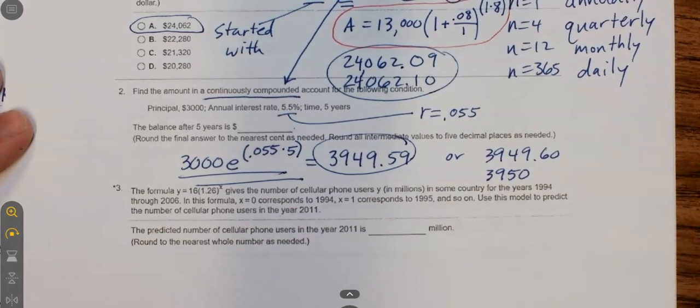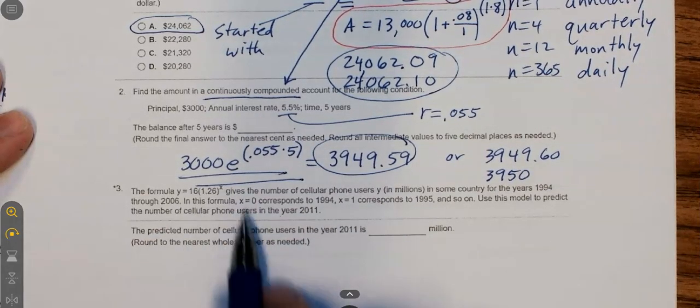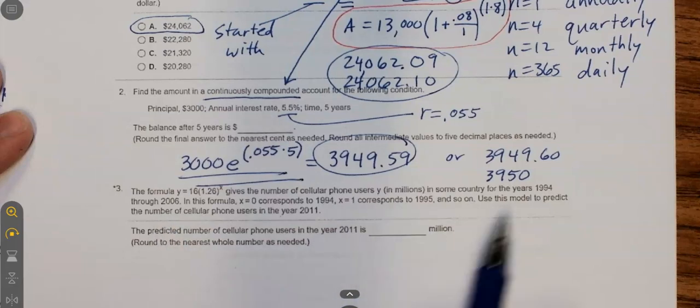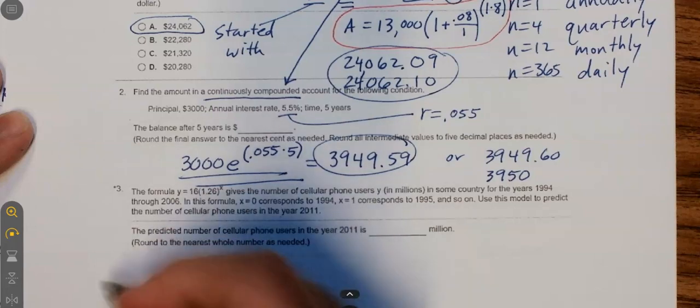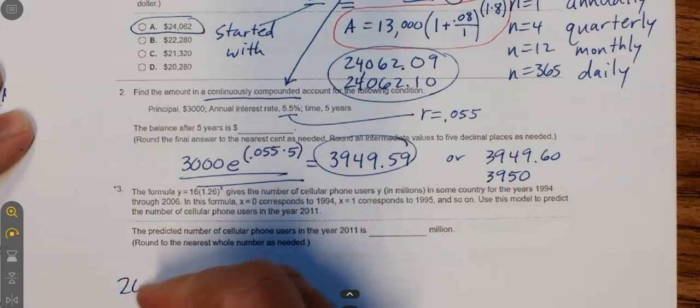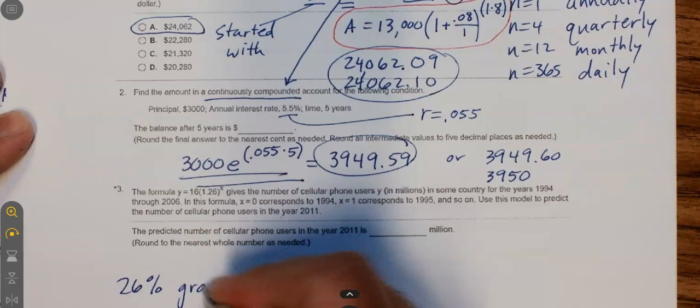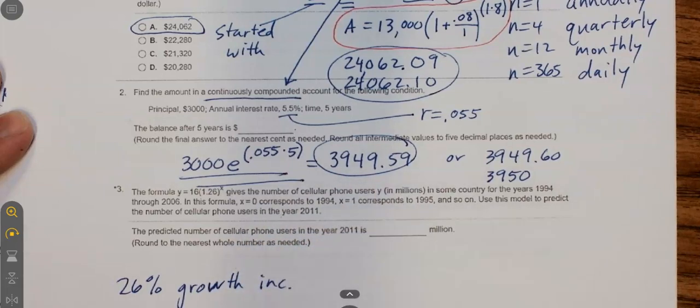Question 3. So, looks like the year, see this formula, which demonstrates a 26% growth increase. Wow. A lot of cell phone users going up in that time period. Right, because cell phones were brand new, and so we're going from starting at 1994.